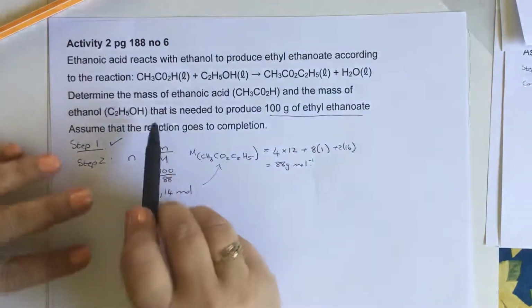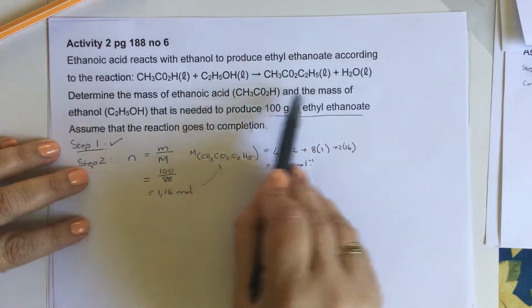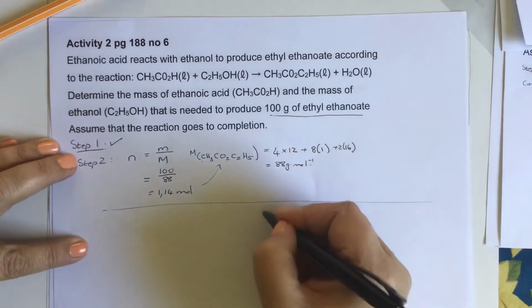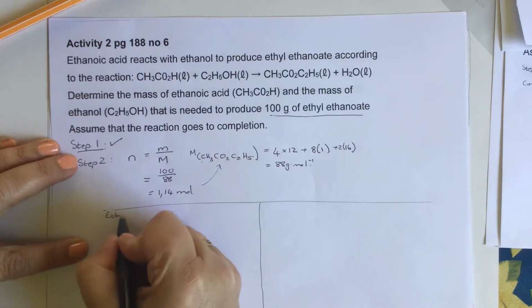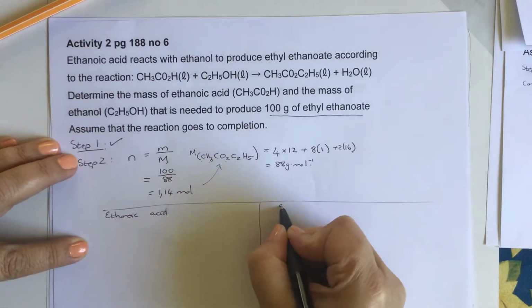Right, now there's 2 things that we have to calculate. We have to calculate the mass of the ethanoic acid and the mass of the ethanol. So step 1 and 2 for both of these are exactly the same. But then we're going to work here with ethanoic acid. And on this side, we'll do the ethanol.